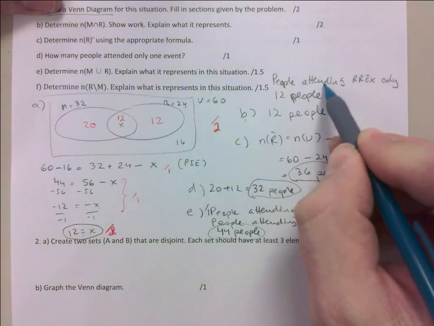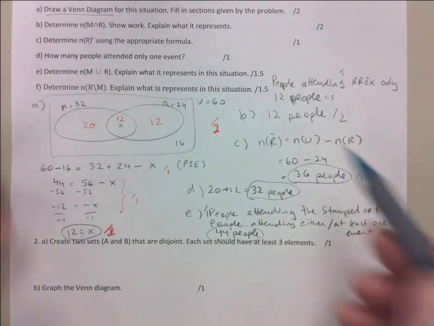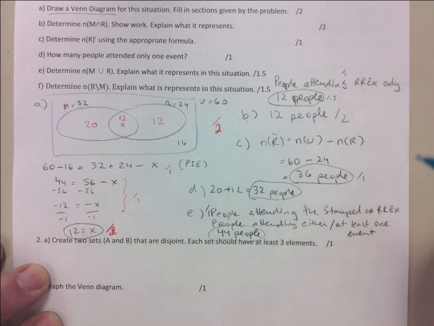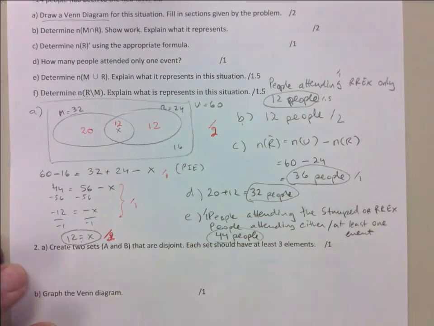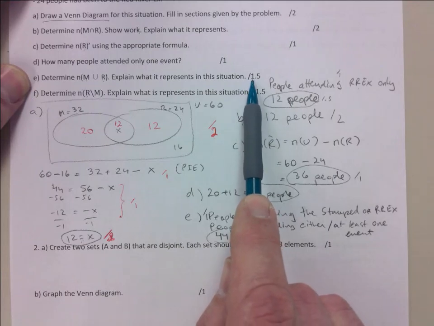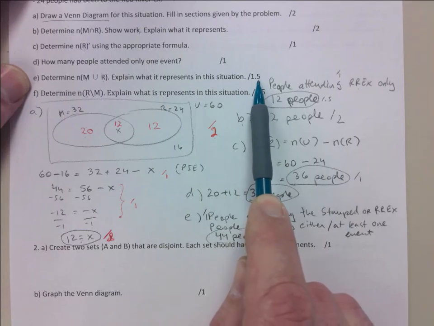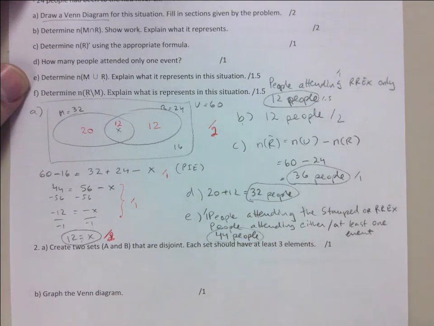So I'll give you 1 mark for the explanation, half a mark for the actual number. C was 1 mark as well, right? Yes, C is worth 1 mark, yeah. Okay, so let's make sure E and F are done right. I'll give you 1 mark for the explanation, what does that notation mean, and half a mark for the number that should go with it. So that's why E and F both are worth 1.5.